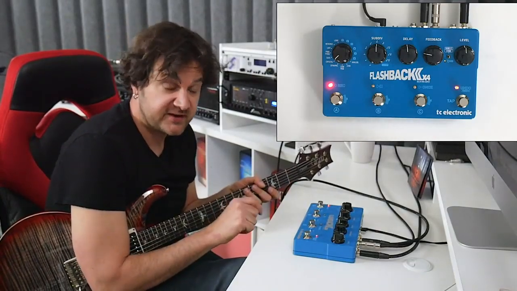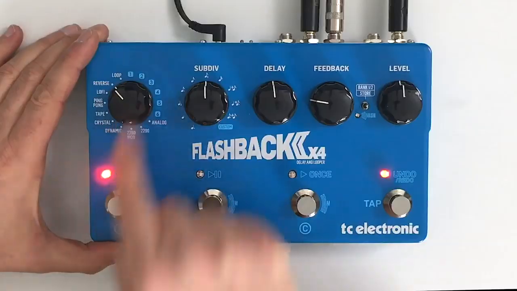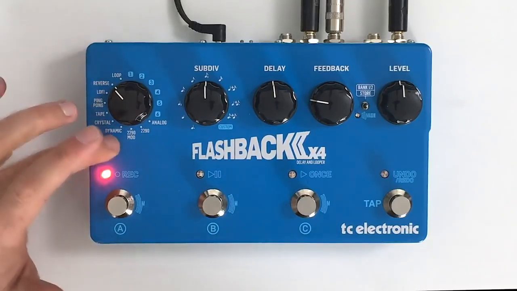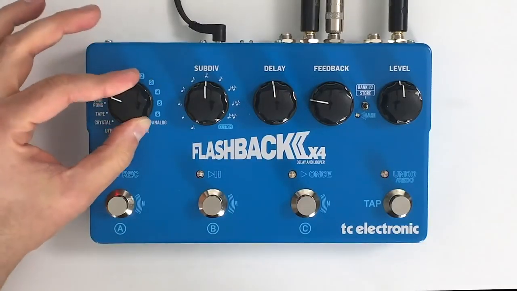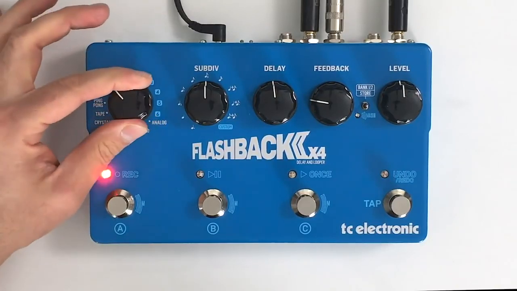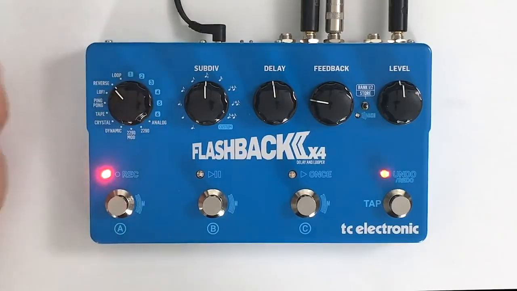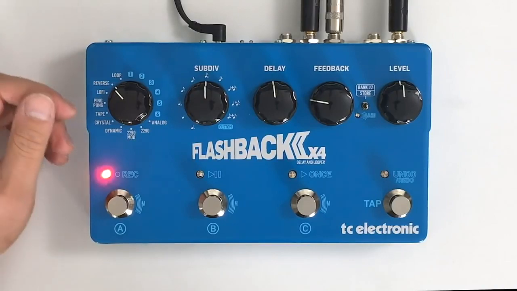Let me walk you through the different options available on the pedal. On the left side, you can decide what feature you want to use. So there's a lot of different built-in types of delays and a looper, and you also have 6 Toneprint slots. Those are custom presets that you can save.